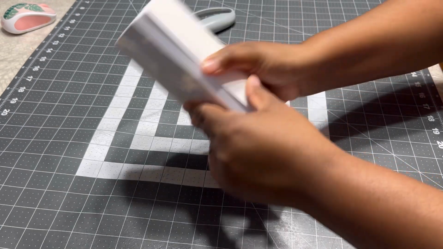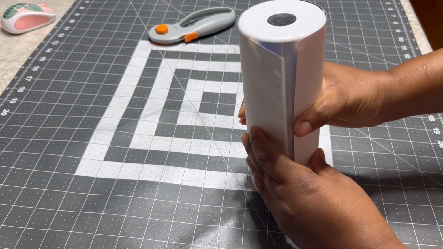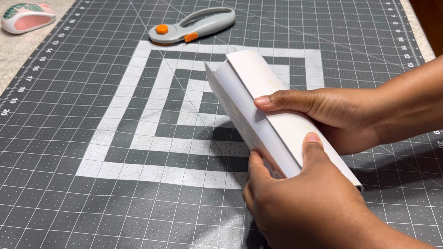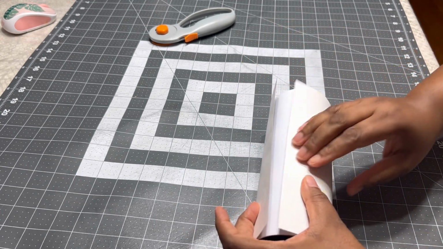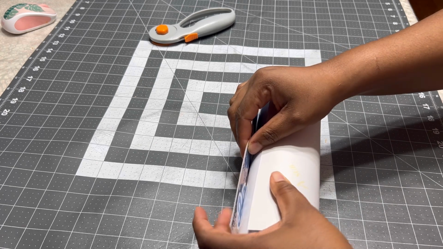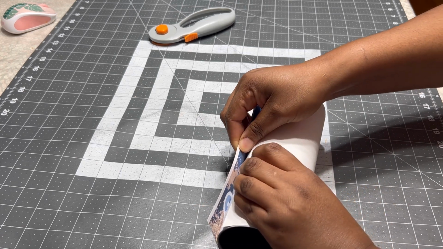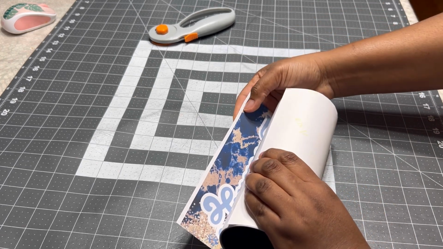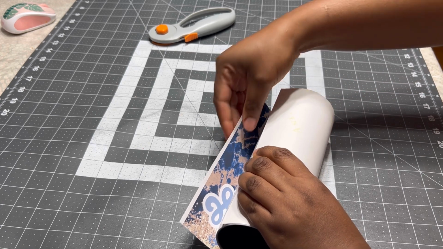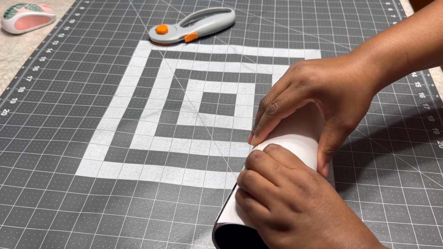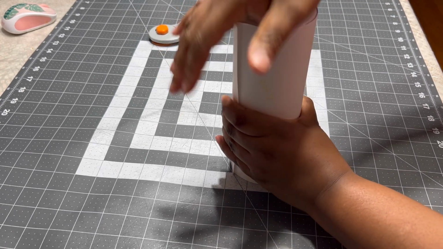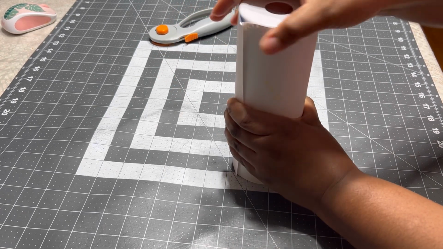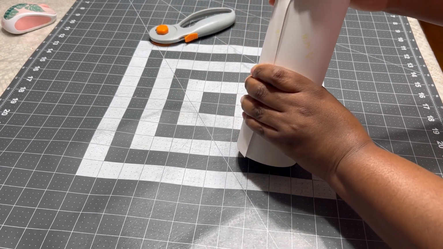I'm gonna turn it over like this, and I'm gonna ensure that the one that doesn't have the white goes under the bottom, and the one with the white goes on the top. I'm gonna put it like that on the top. Ensure that it is even. That's the other thing. Ensure that your tumbler is even.